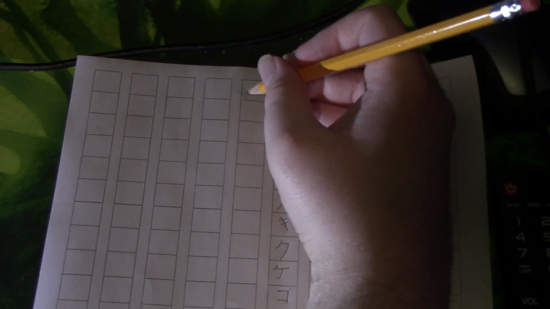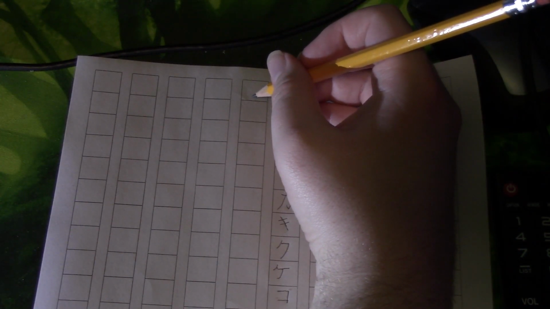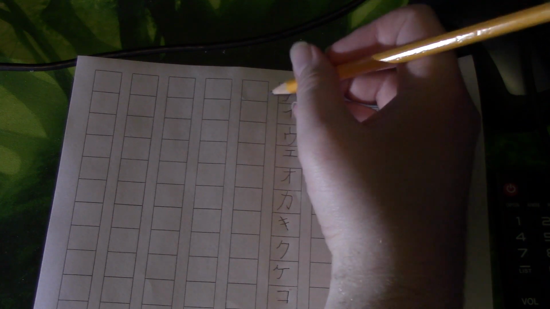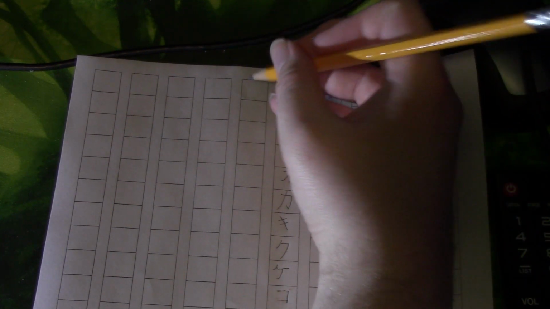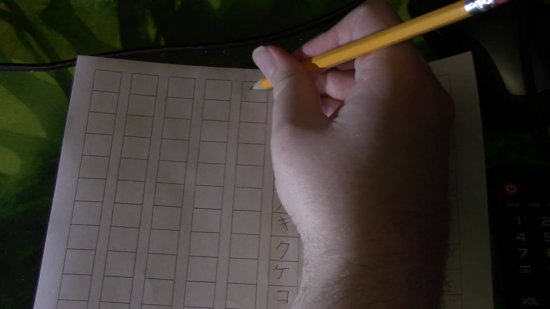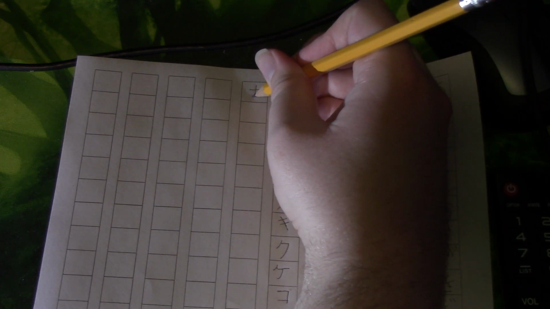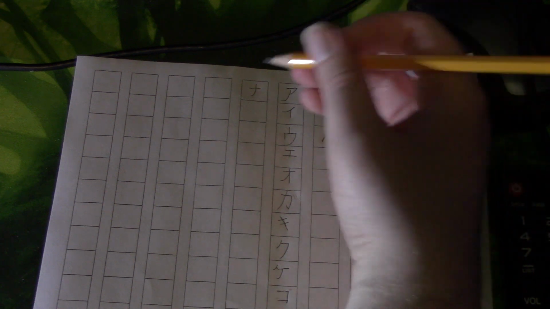All right, next up is, of course, that of the n-row. So first off, we have na, which is just like so.